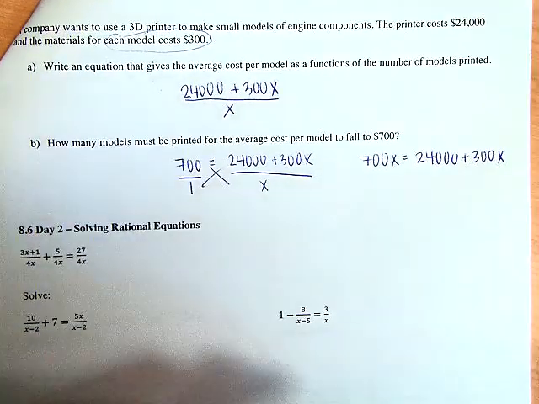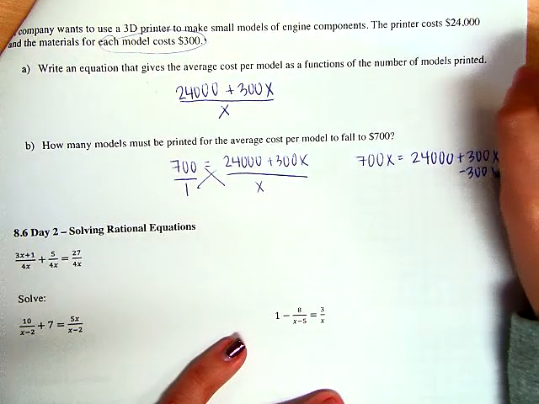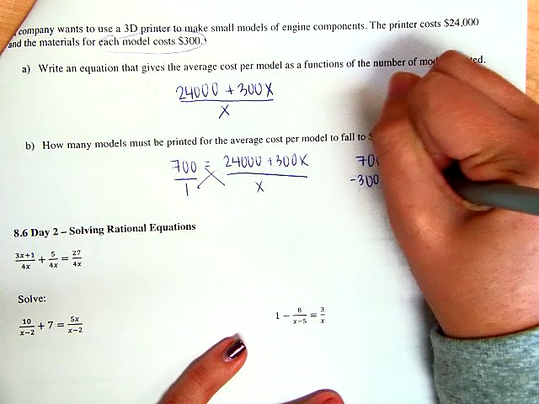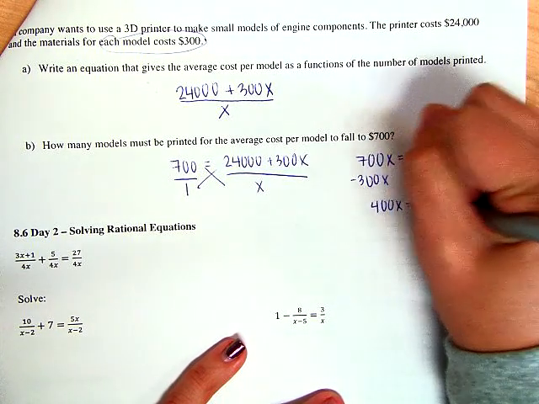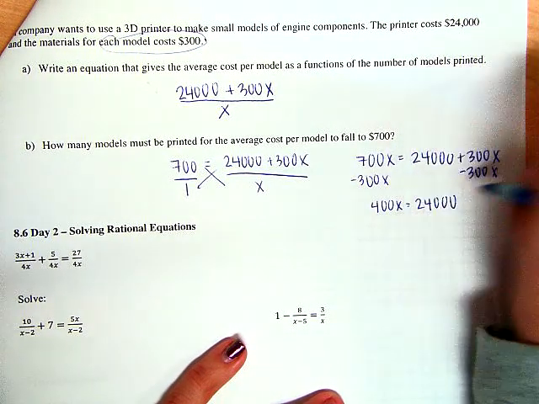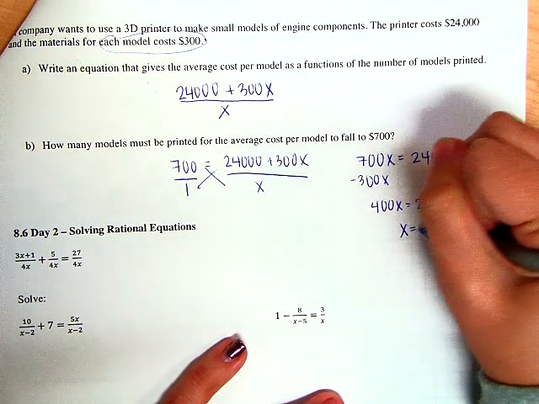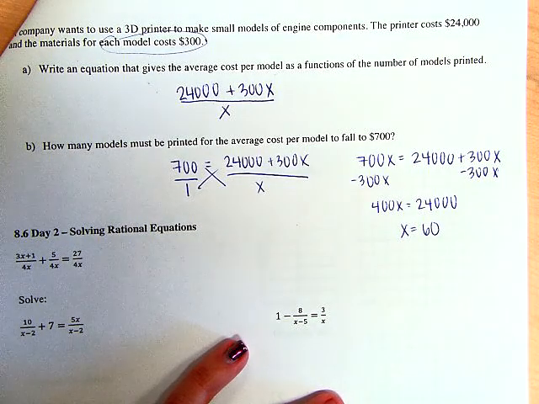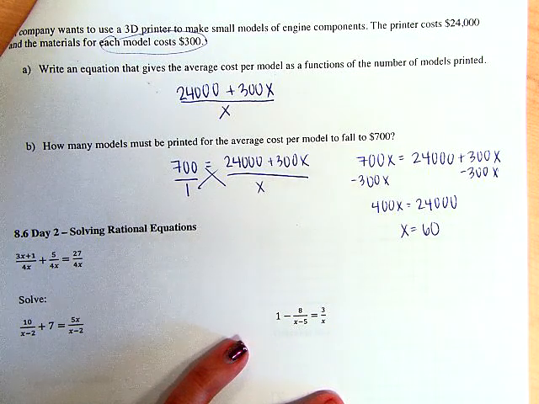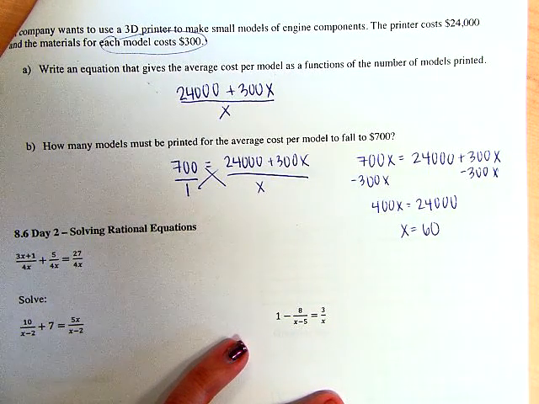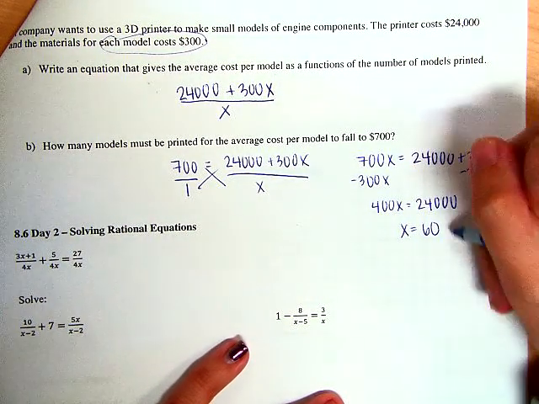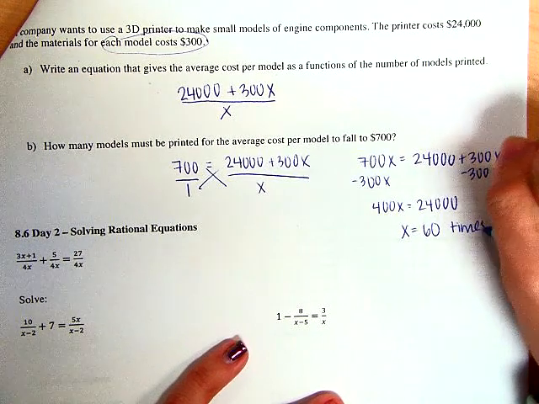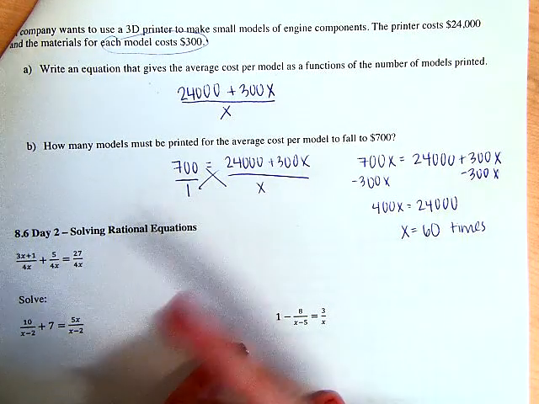And then you're solving this thing just like a normal solve for x situation. So 400x equals 24,000. And x equals, what is that, 60? 6? I don't know. Divided by 400. 60. So 60 times that they're going to run it.